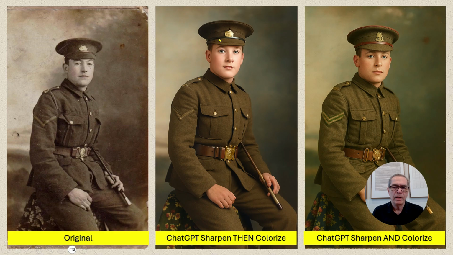And more importantly, it's changed the cap badge. And the cap badge is the way we'd identify many regiments. So it's made some changes. It's not a great representation here.